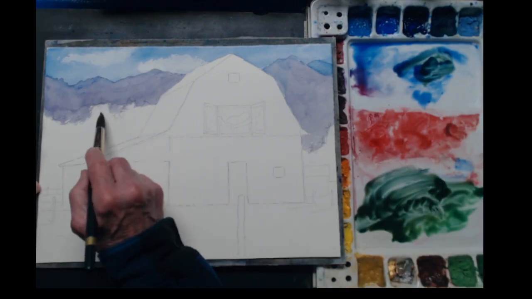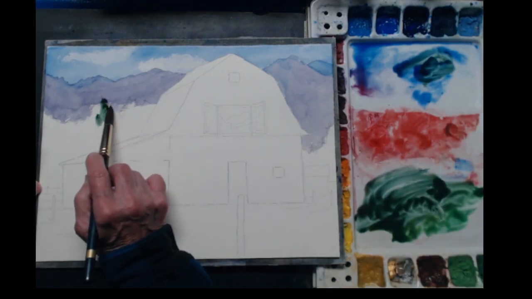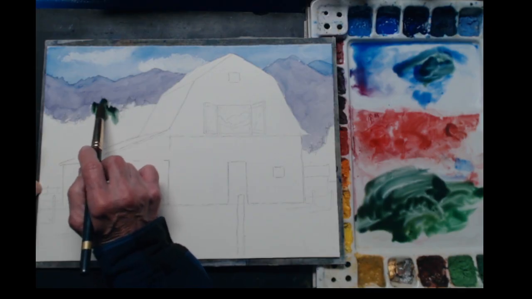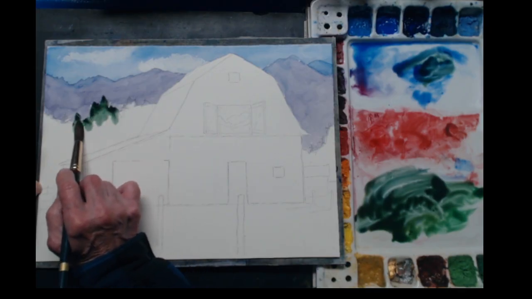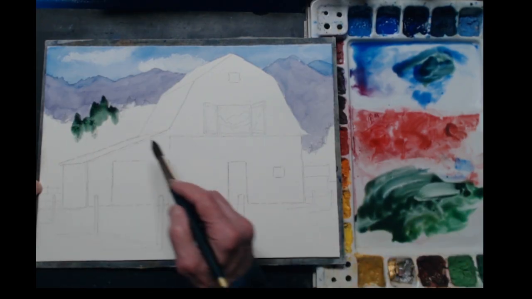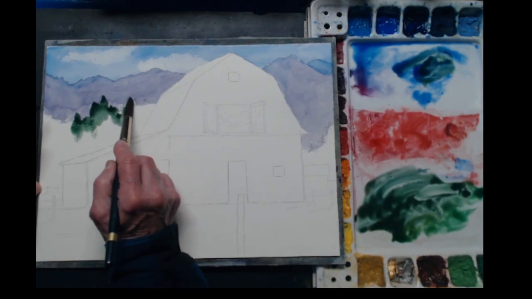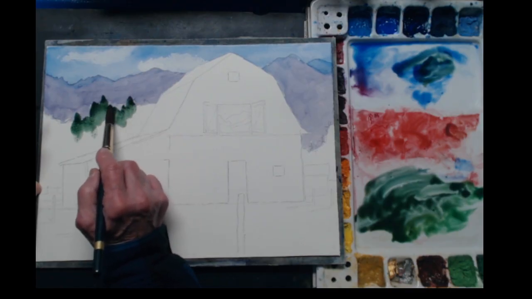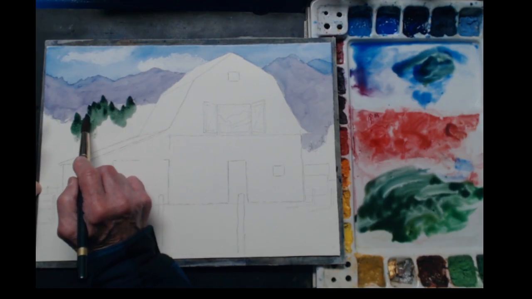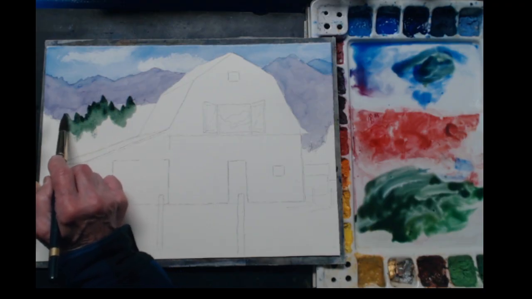Okay, and over here I'm going to put in some trees. So all I do is down to the little large strokes. These are going to be evergreen trees here in front of the mountain, behind the barn.